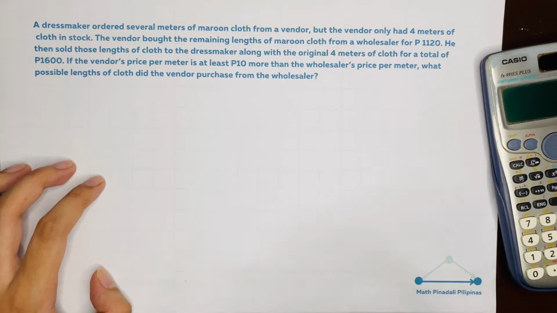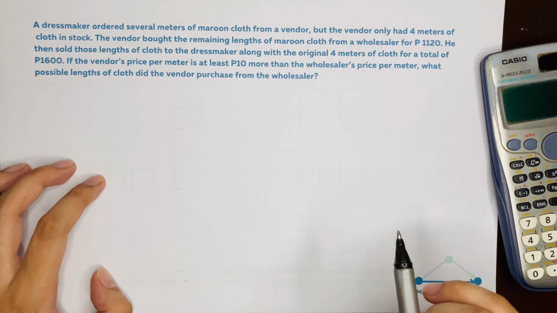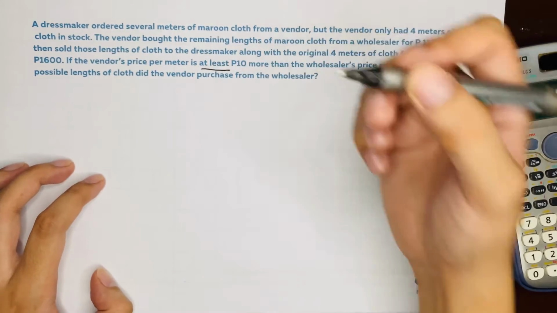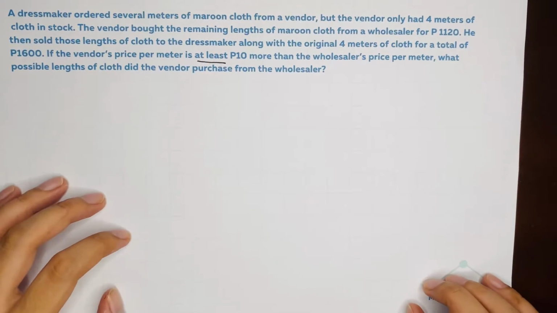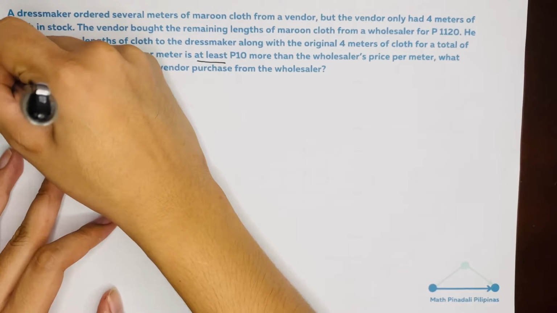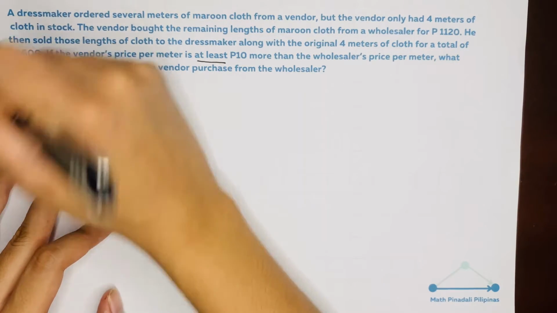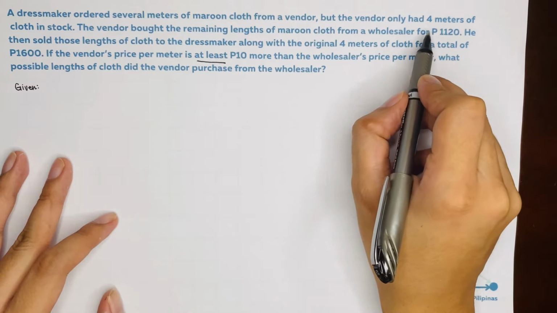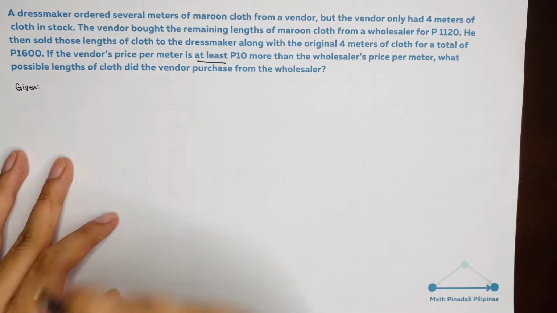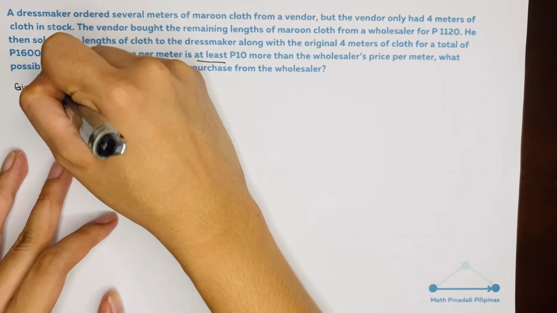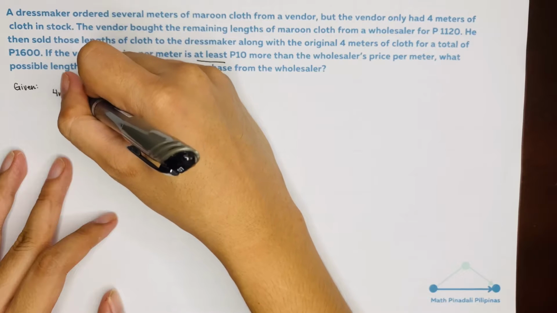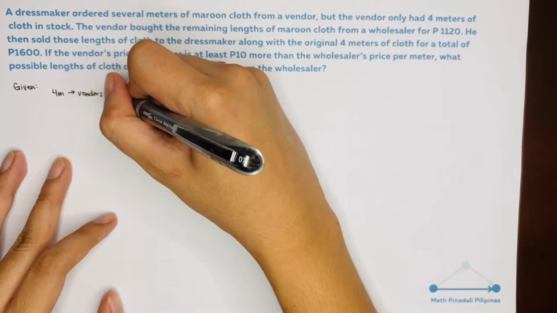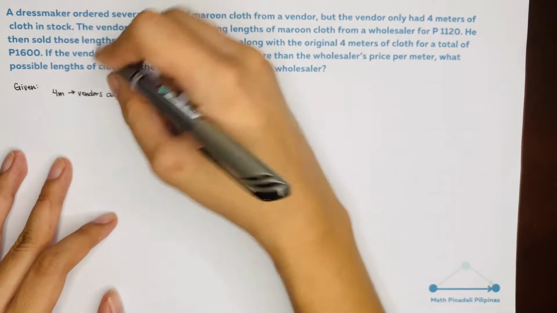So as you can see, we have the keyword here to determine if it's an inequality problem. We have the term at least. Okay? So our given, we have the initial length of cloth na meron si vendor. So let's say we have 4 meters. This is vendor's cloth available. Let's say available cloth.